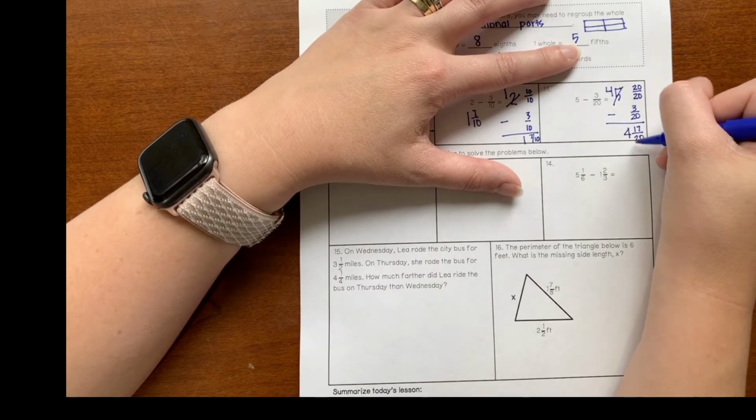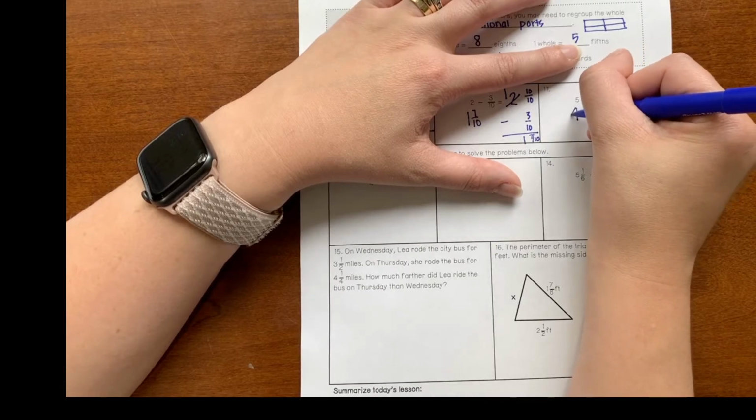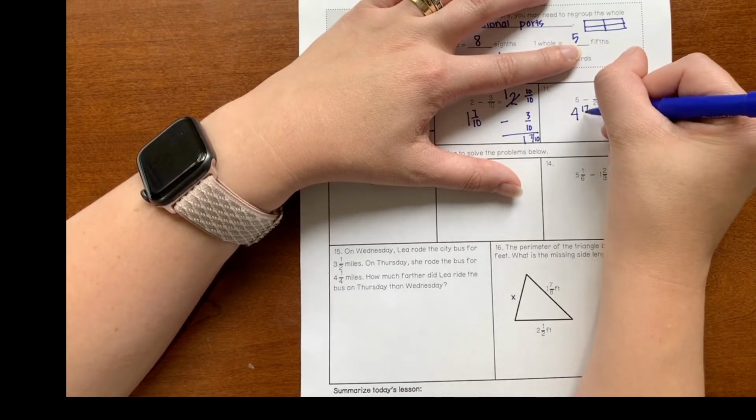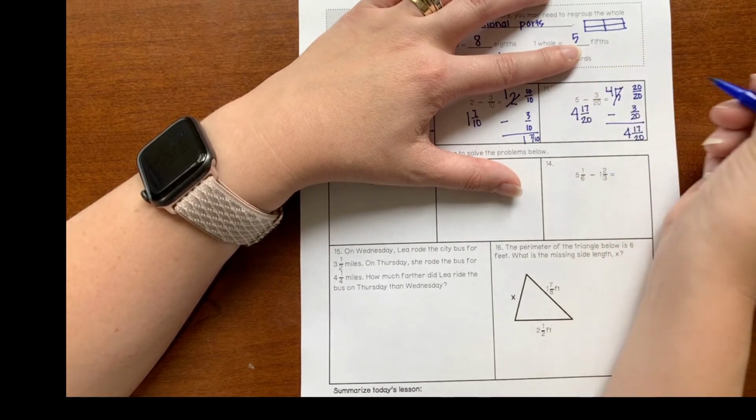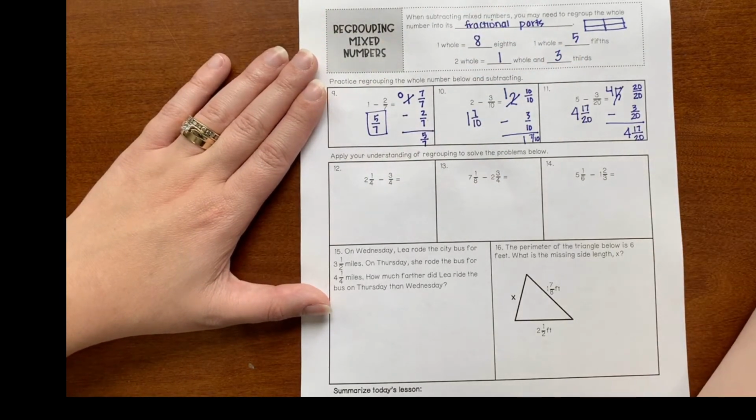20 is made up of factors, but 17 is a prime number. So in this case, I know I can't simplify. So my answer to 5 minus 3 twentieths is 4 and 17 twentieths.